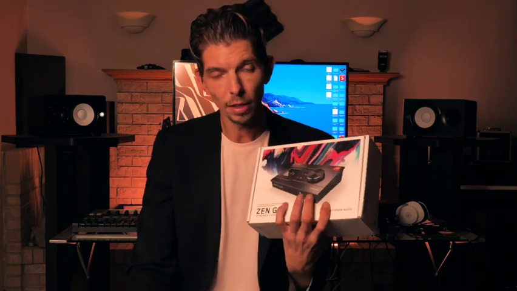Today I'm going to be telling you why I'm returning this Antelope Audio Zengo interface. So it's got two preamps, it's got two 1/4 inch jacks and high Z. It's also got two 1/4 inch jacks for your outs and two RCAs and then a SPDIF in and out and two headphone jacks on the front.